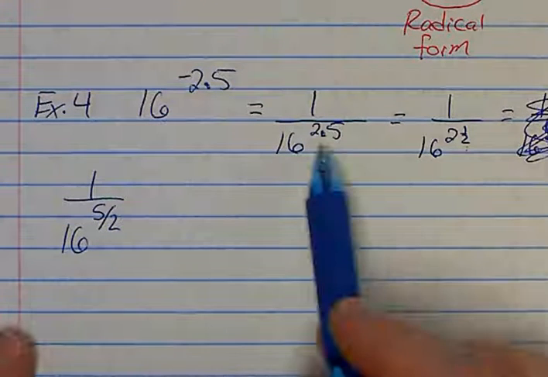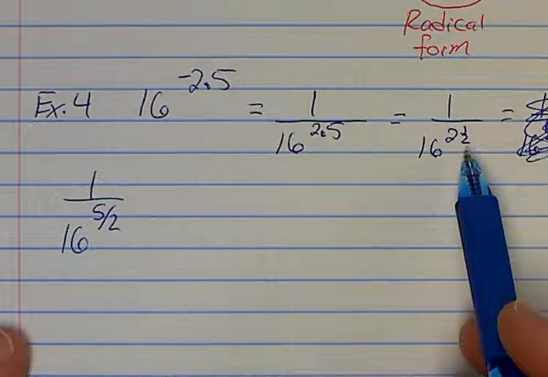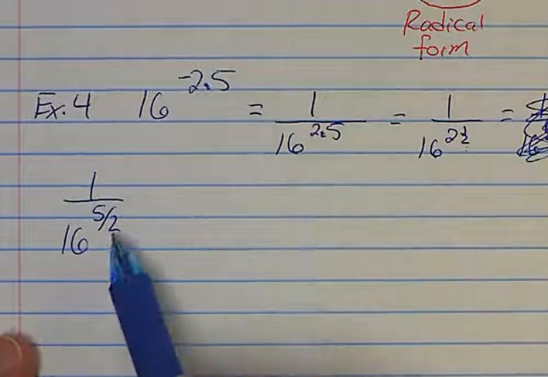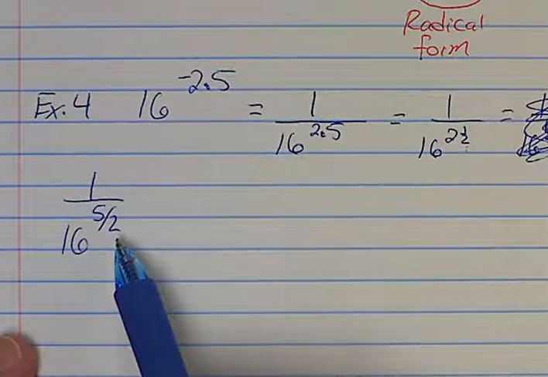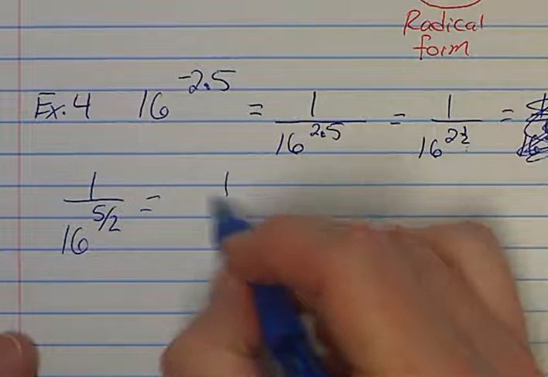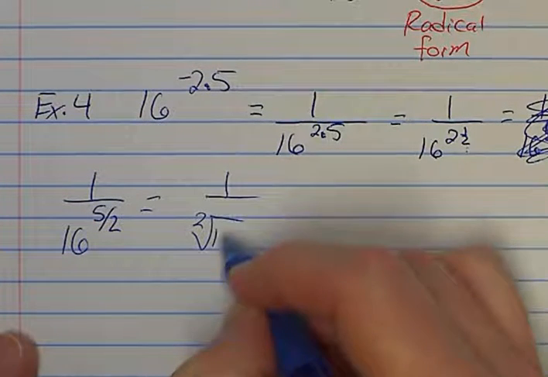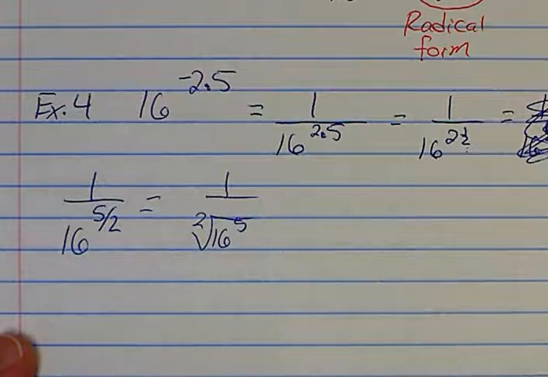Okay, so take the 2.5, which is really 2 and 1/2, take that out of being a mixed number back to a fraction, whether it's regular or improper doesn't matter. And then we're going to rewrite that part. So that's 1 over the square root of 16 to the 5th power.